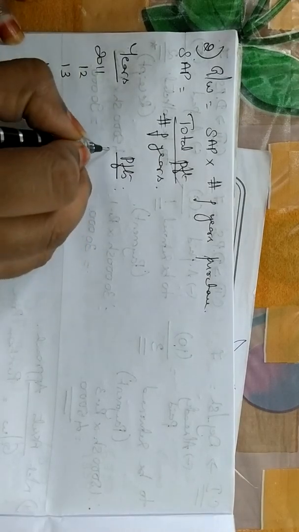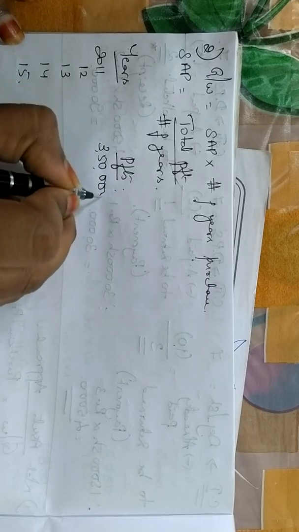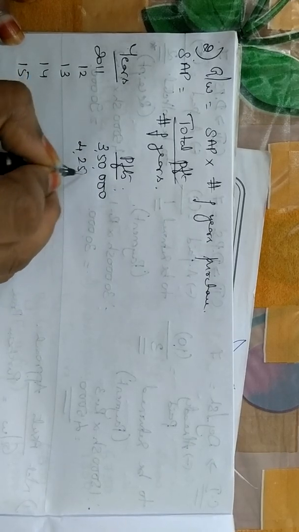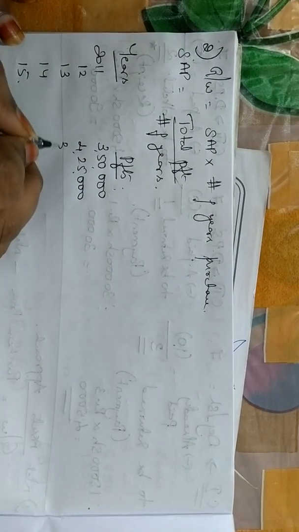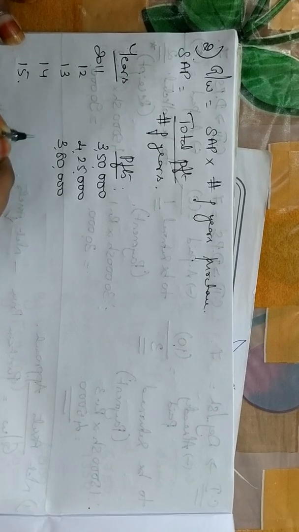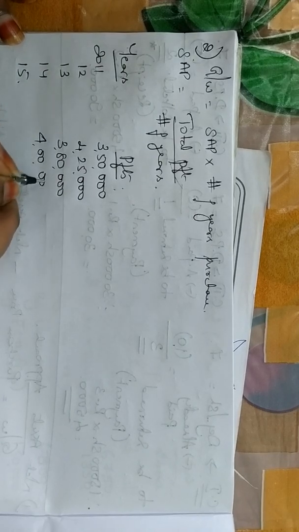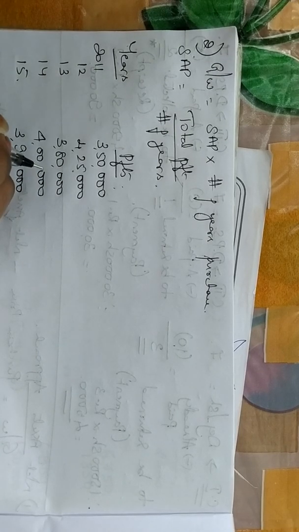Profits are 3,50,000, 4,25,000, 3,80,000, 4,00,000 and 3,95,000. These are the profits which are given.